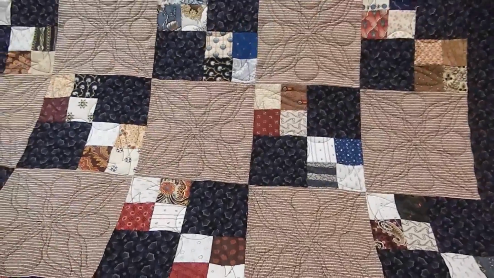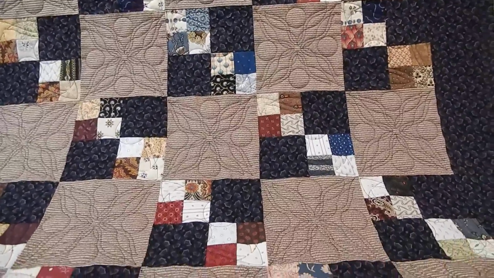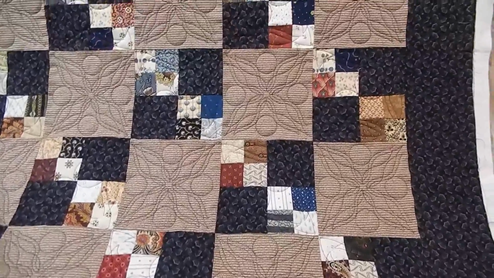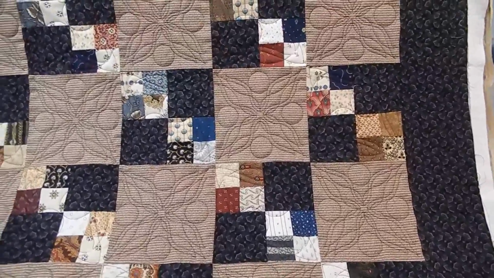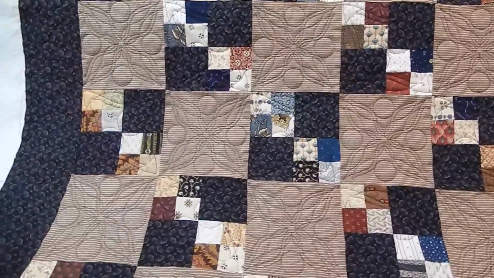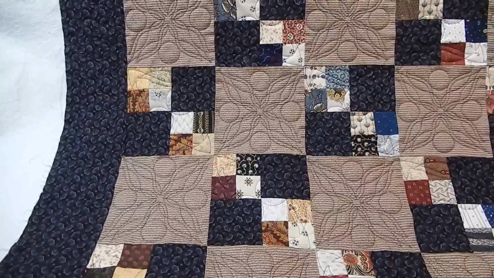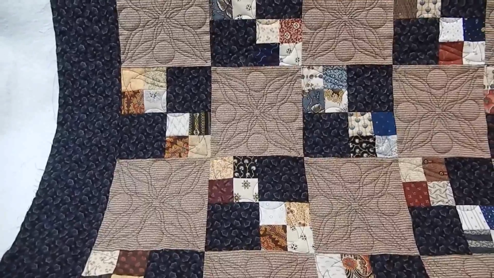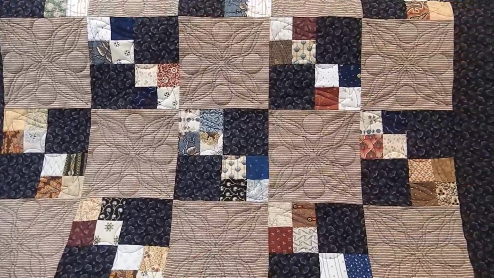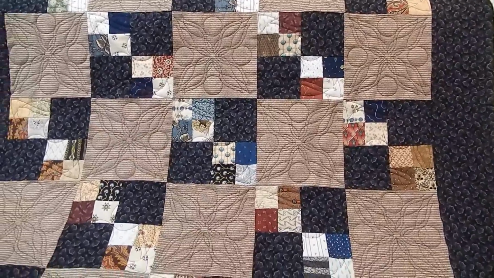I'm back, and this quilt is all done. I'm going to try to give you a good look at the front first. And I think it came out really nice. I think it's a nice mixture of colors in the thread and the colors in the quilt. I like the way it turned out. So there's the front. And I'm going to pause for just a minute and then I'll turn it over and show you the back.